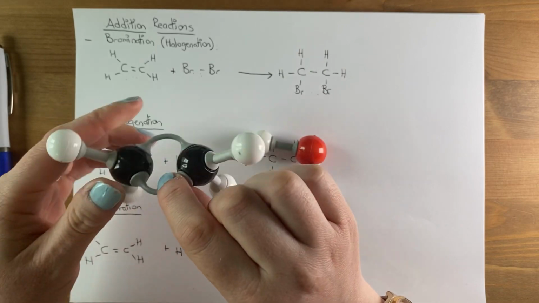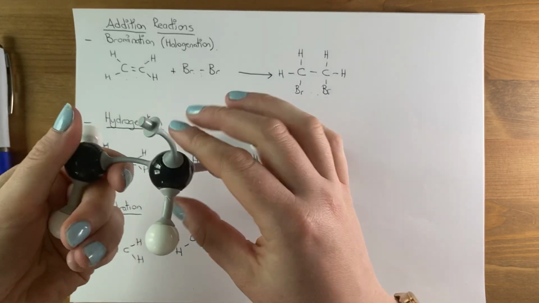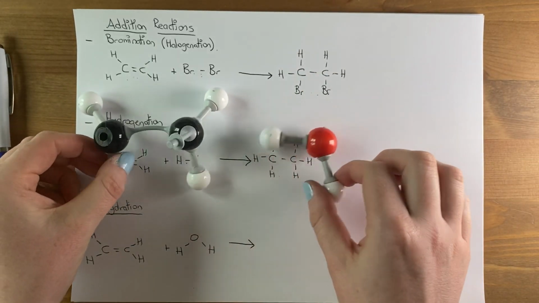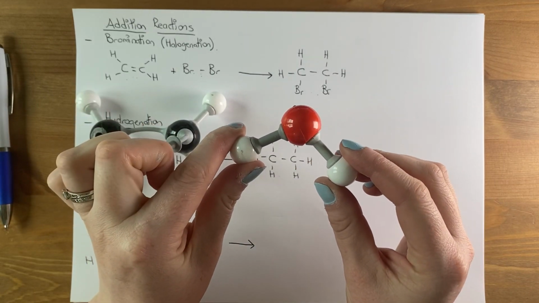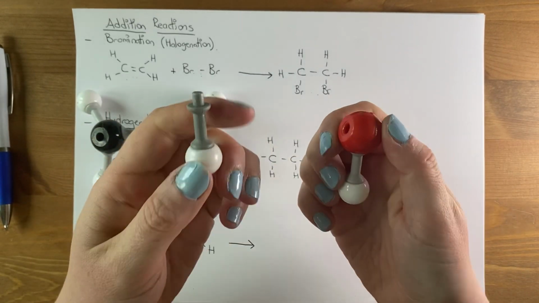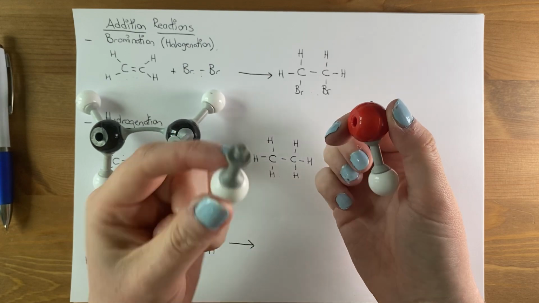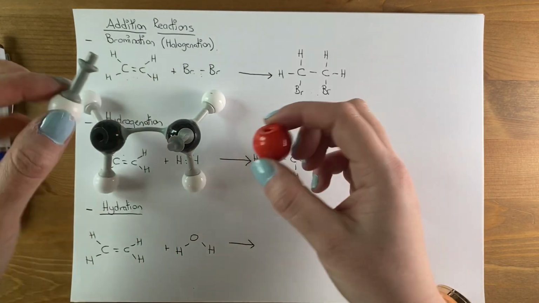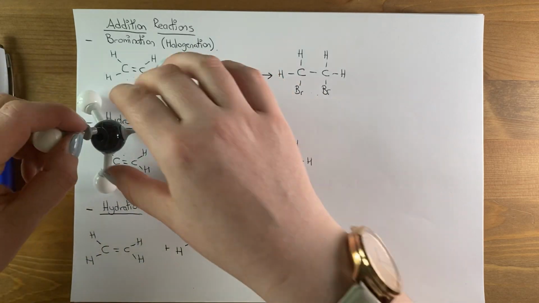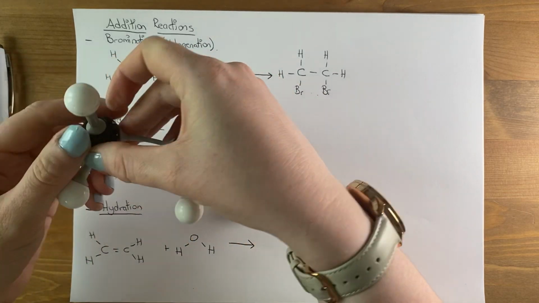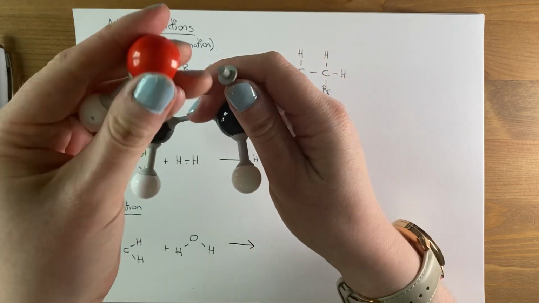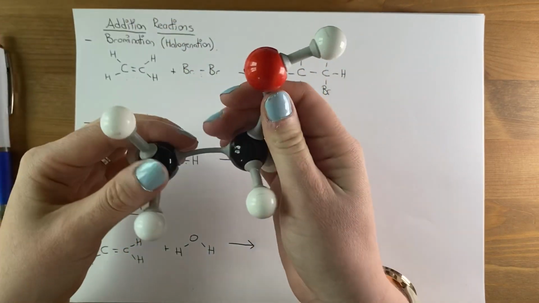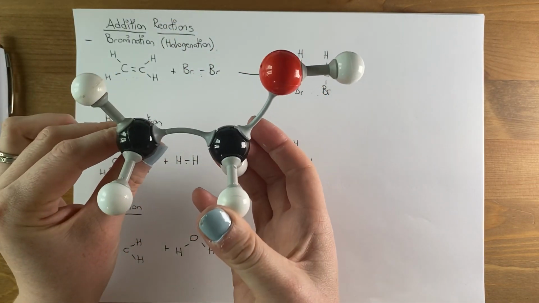I'm going to take my alkene, I'm going to break the double bond, and this time I'm going to take my water and I'm going to break between the oxygen and one hydrogen, so I end up with a hydrogen and an OH. And these are the two things that are going to add on to my carbons. So I'm going to add a hydrogen on here, I'm going to add the OH on here. Okay, it's a little ethanol dog.